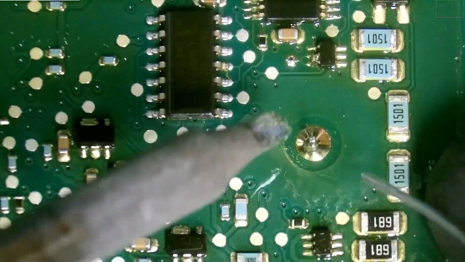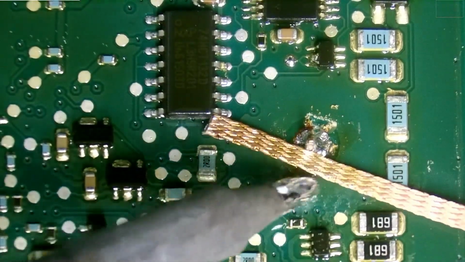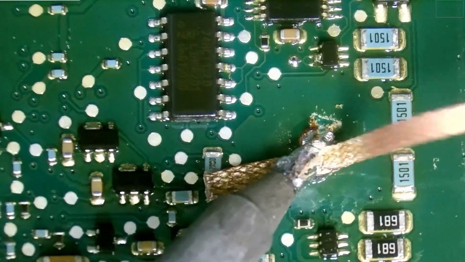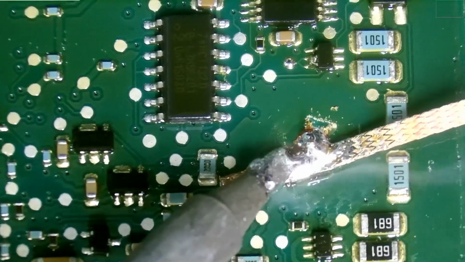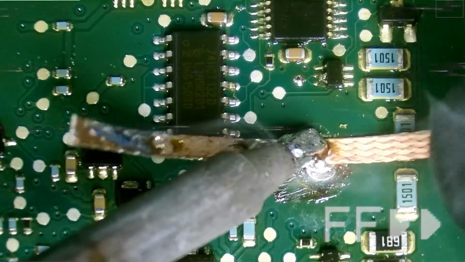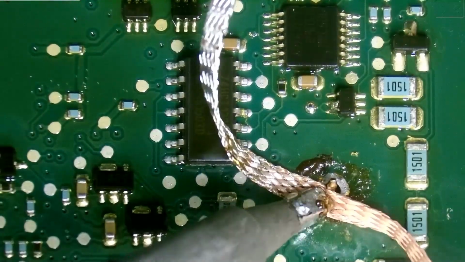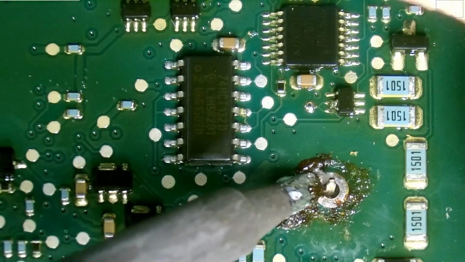And we have a 3rd pin over here. Okay, and now we're going to go ahead and use the desolder wick to remove some of that extra solder I added and some of that original solder. All right, and it looks like we have a nice clean joint now.